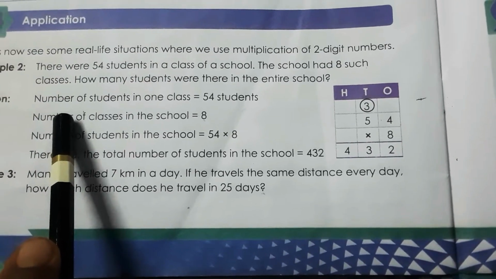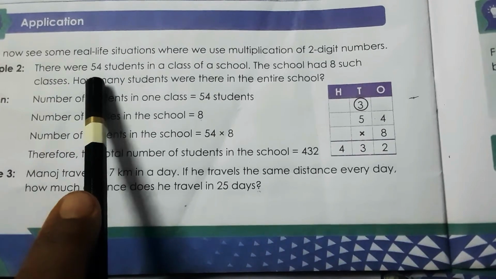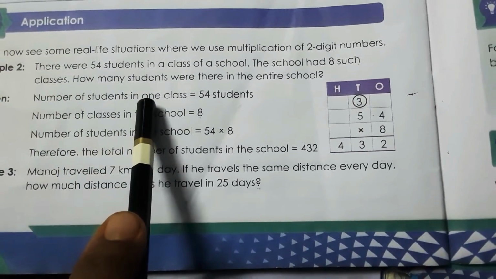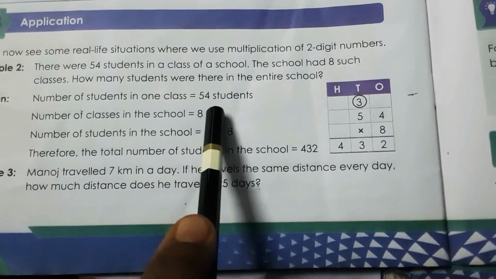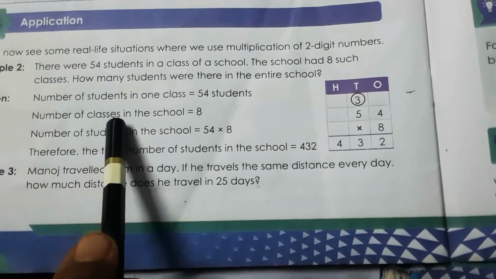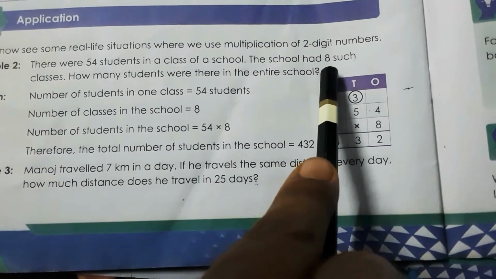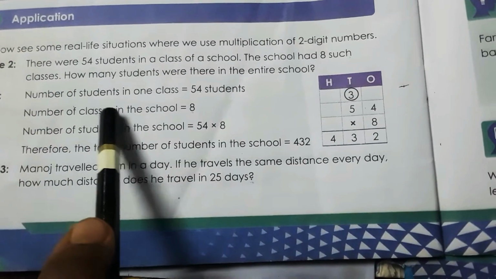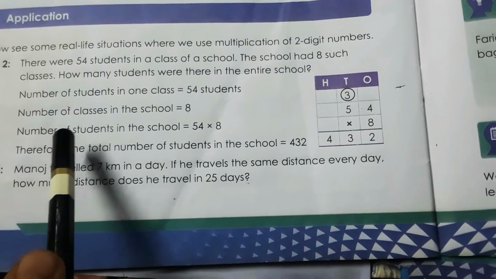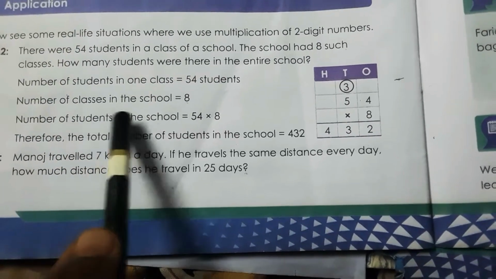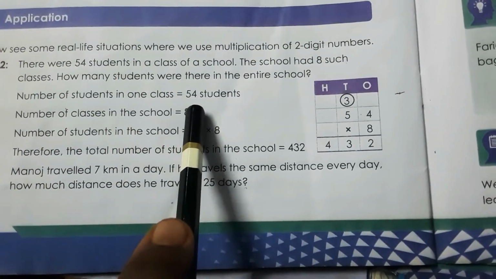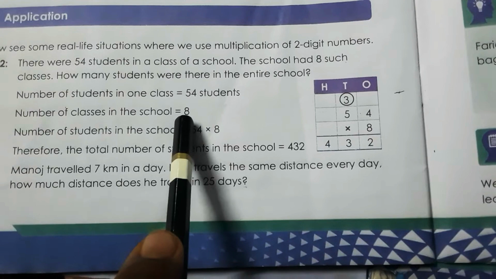The first step we can write number of students in one class, that is given 54. So number of students in one class is equal to 54 students. Then second step, number of classes in the school. How many such classes are there? 8. So number of classes in the school is equal to 8. Then next step, number of students in the school. So we know one class is having 54 students and 8 such classes are there.